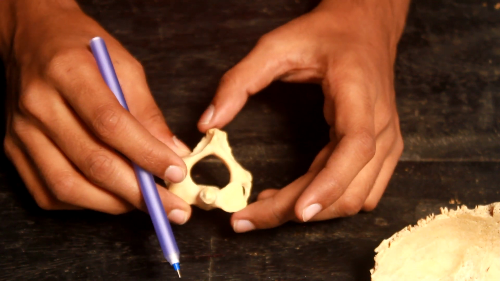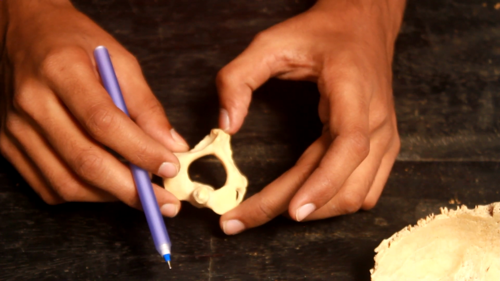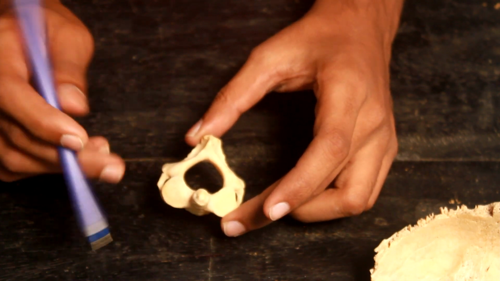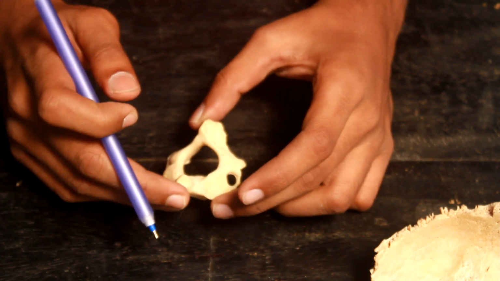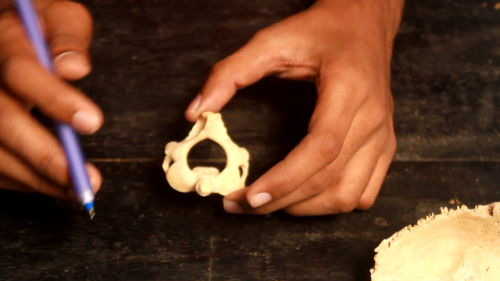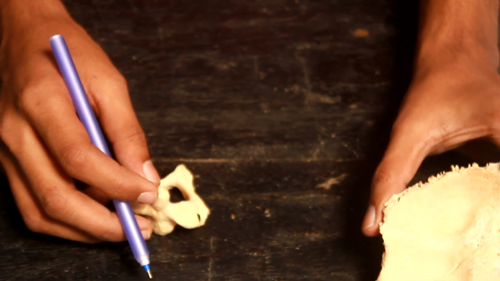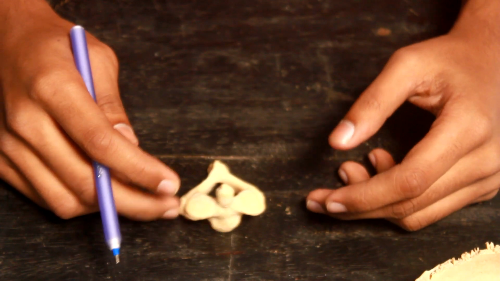Now we come to the membrana tectoria. Membrana tectoria, it is the continuation of the posterior longitudinal ligament, and it covers the body of the odontoid process and all the ligaments, and it is attached to the basilar part of the occipital bone. So this is all about the cervical vertebrae.